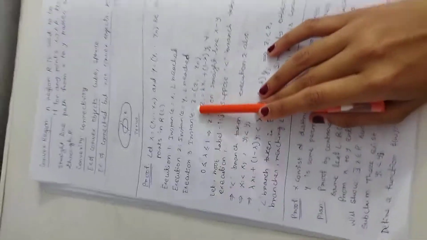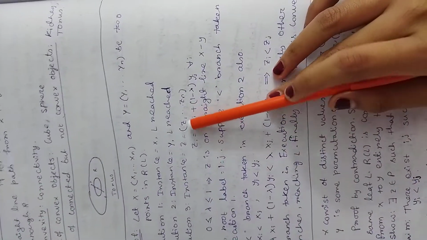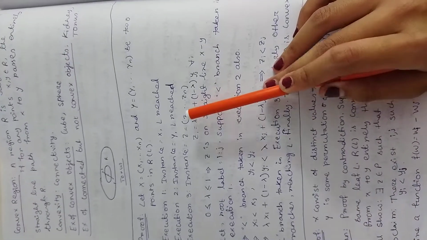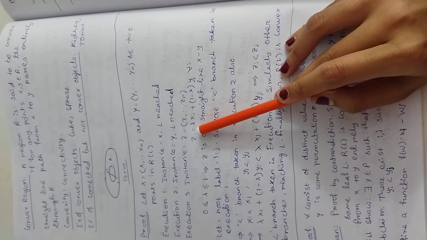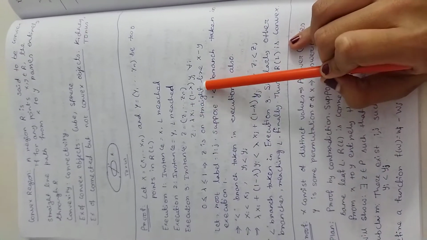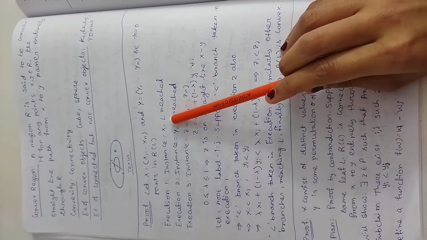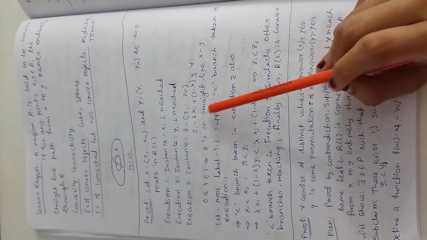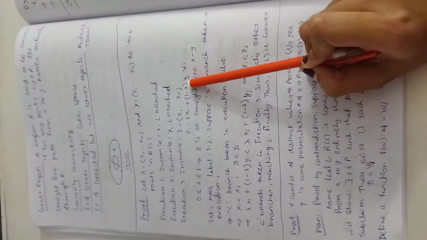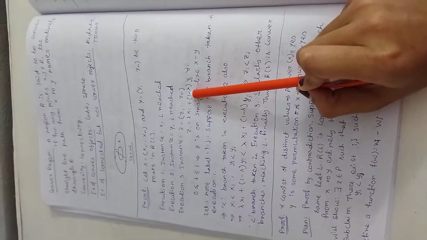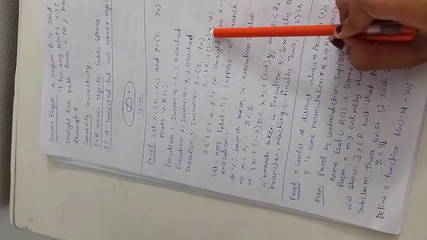Then we will take another instance where Z is another point, Z1 to Zn, and in this Z we have multiplied lambda with x, and we have multiplied the remaining value of the region with y.